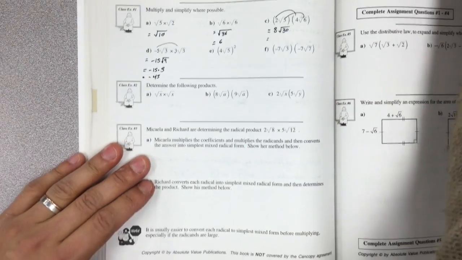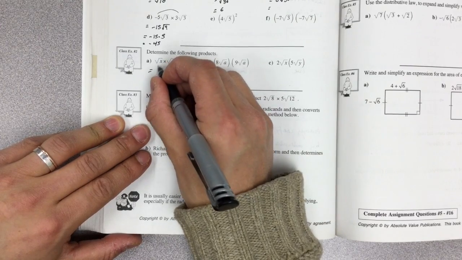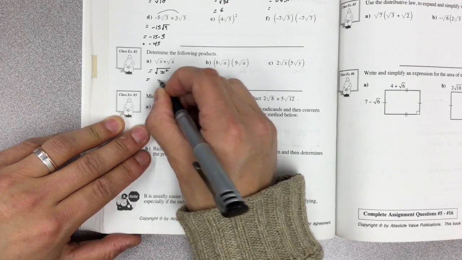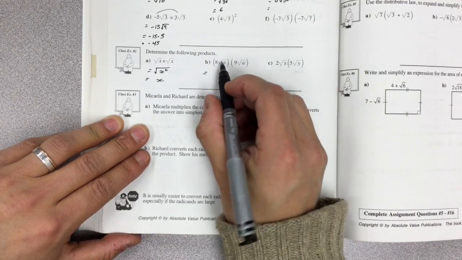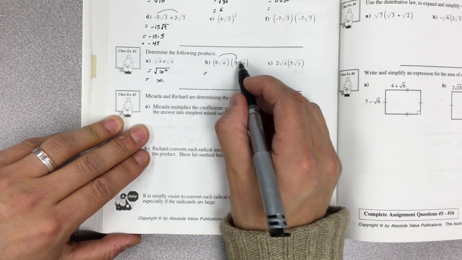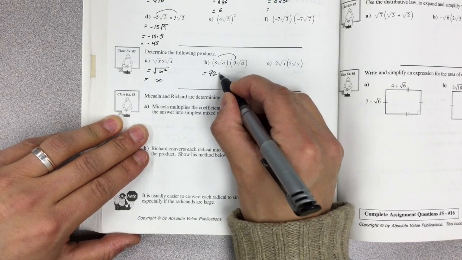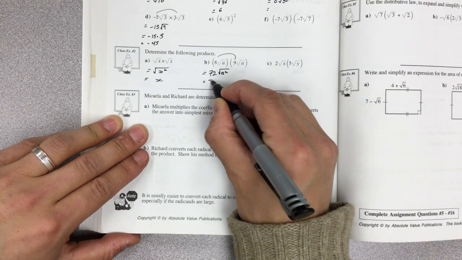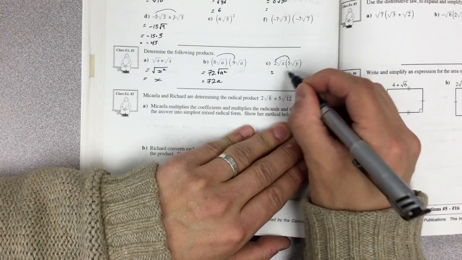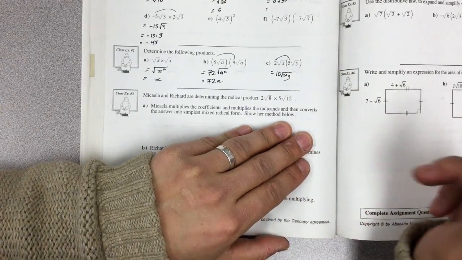Now let's look at example number 2. I have the following products. This would be the square root of x squared, and the square root of x squared is just equal to x. The square root of 8 times square root of a and 9 square root a would be 8 times 9 is 72, and a squared, or 72a. And then here, 2 times 5 is 10, and the square root of x times y is xy.